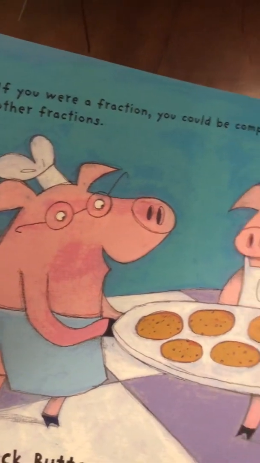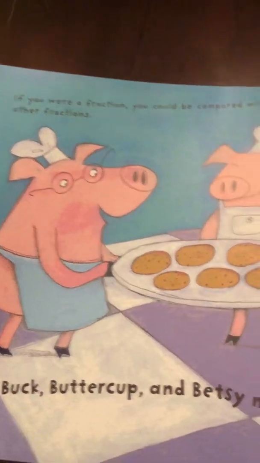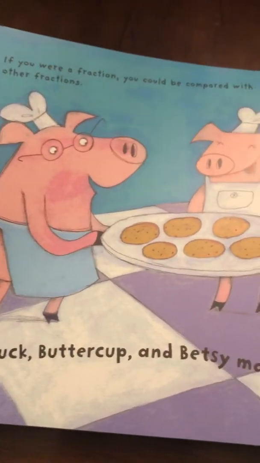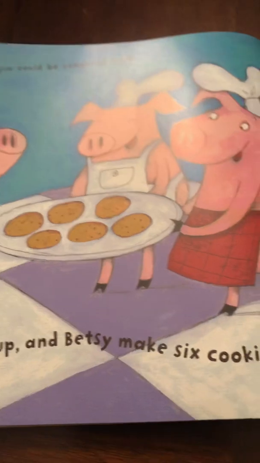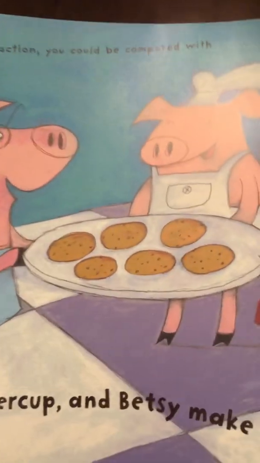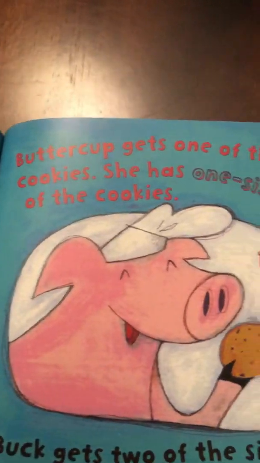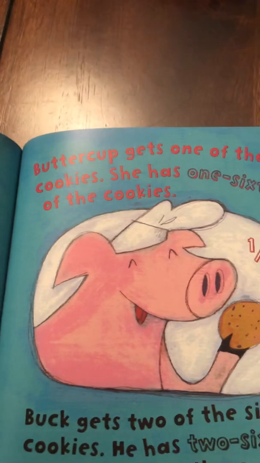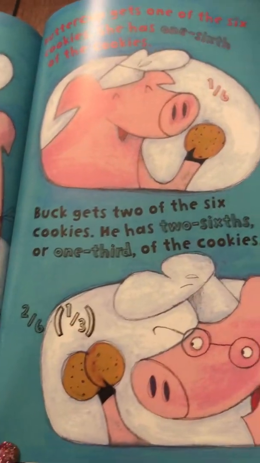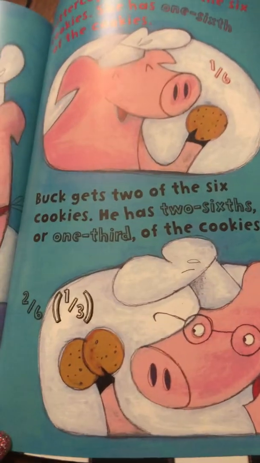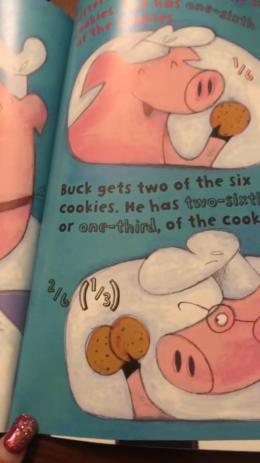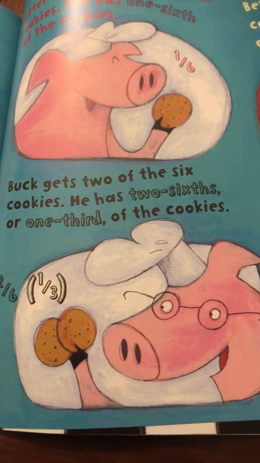If you were a fraction, you could be compared with other fractions. Buttercup and Betsy make 6 cookies. Buttercup gets 1 of the 6 cookies. She has 1/6 of the cookies. Bud gets 2 of the 6 cookies. He has 2/6, or 1/3 of the cookies.